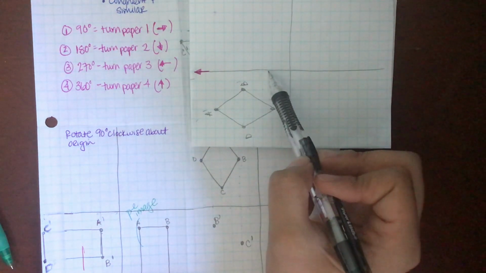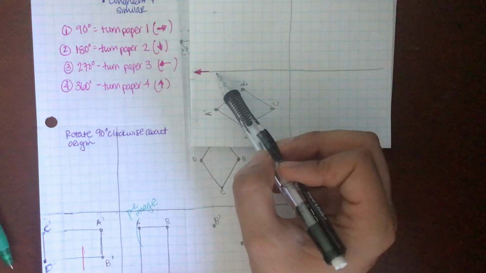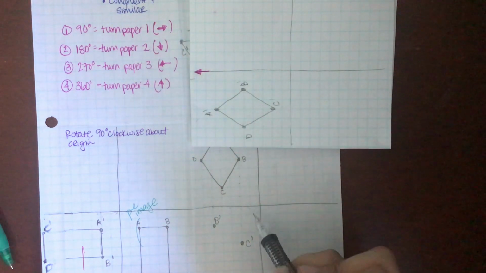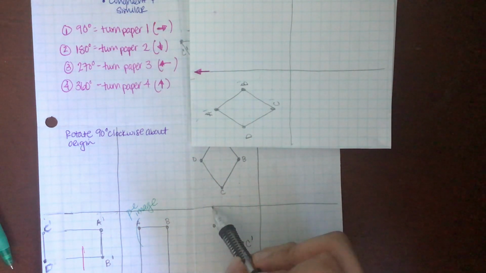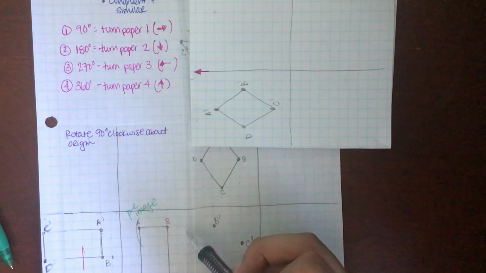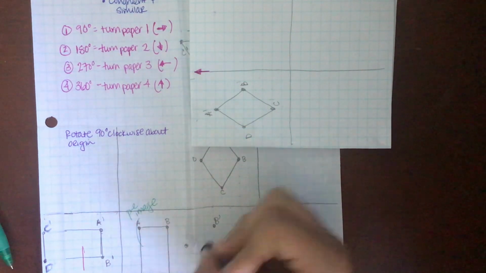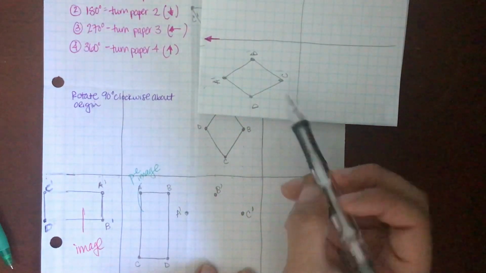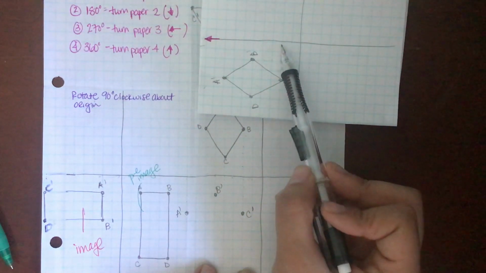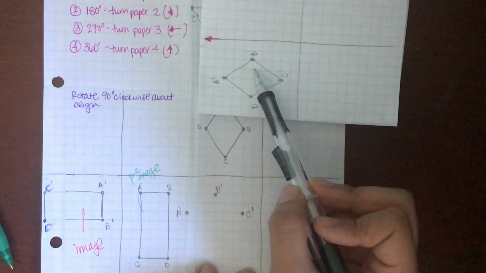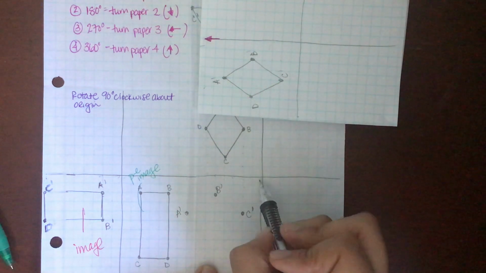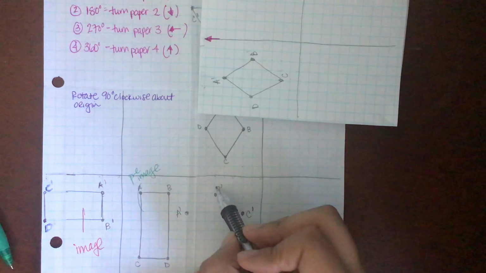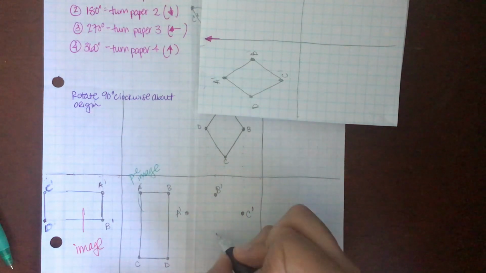Letter A, it's 1, 2, 3, 4, 5, 6, 7, 8, 1, 2, 3, 4, 8, 4. 2, 3, 4, 5, 6, 7, 8. 1, 2, 3, 4. It's kind of moving over here to the other problem. And then letter D, it's 1, 2, 3, 4, 5. 1, 2, 3, 4, 5, 6. And there it is.